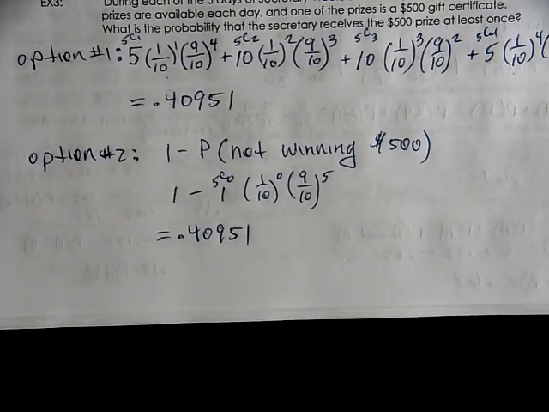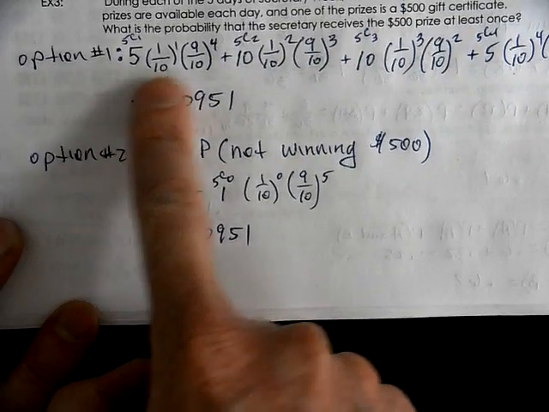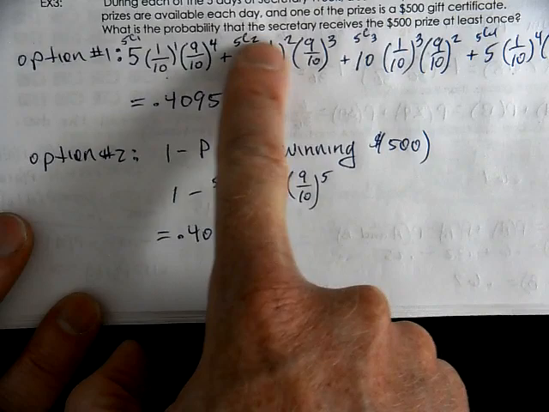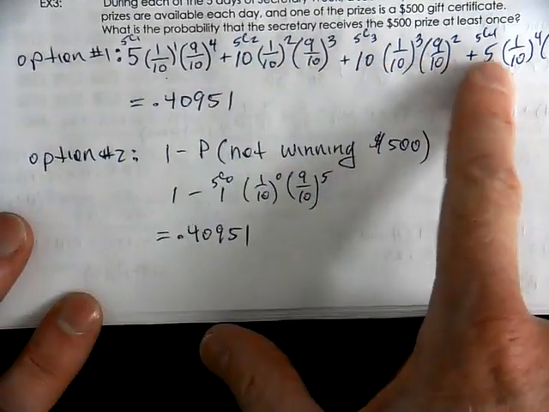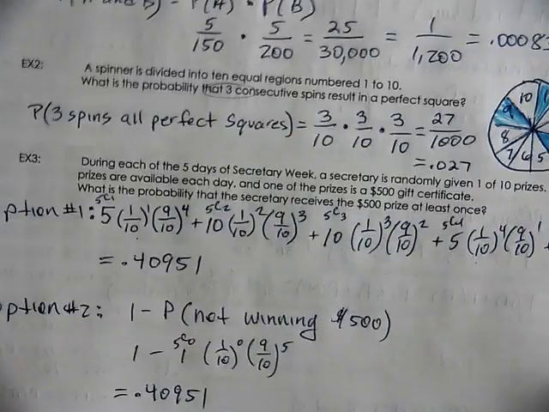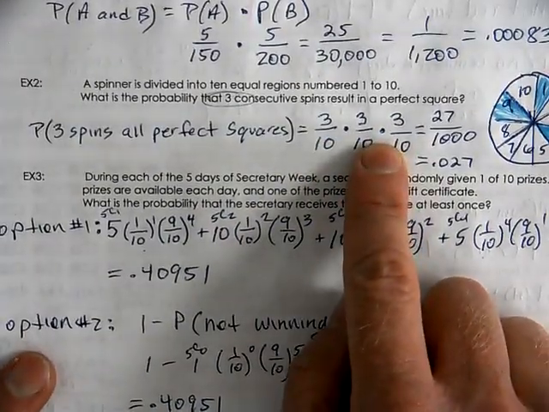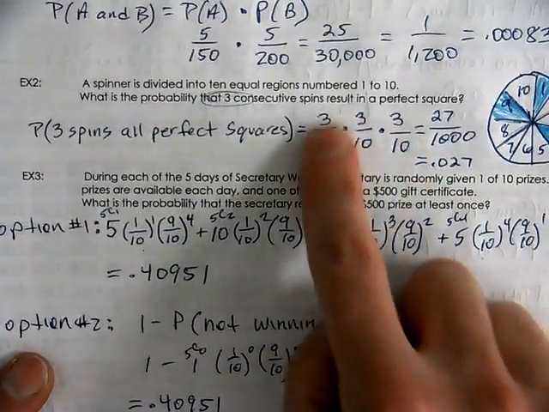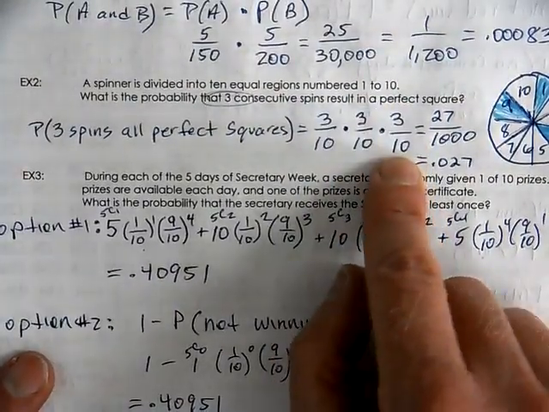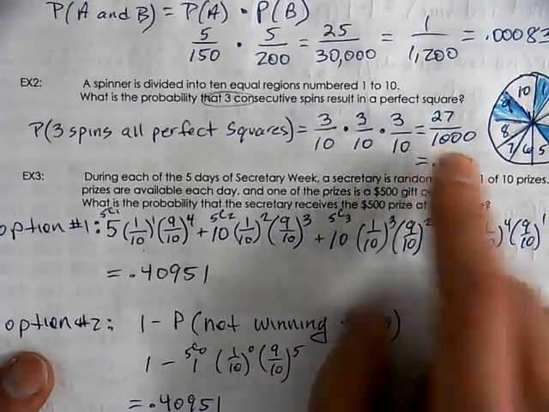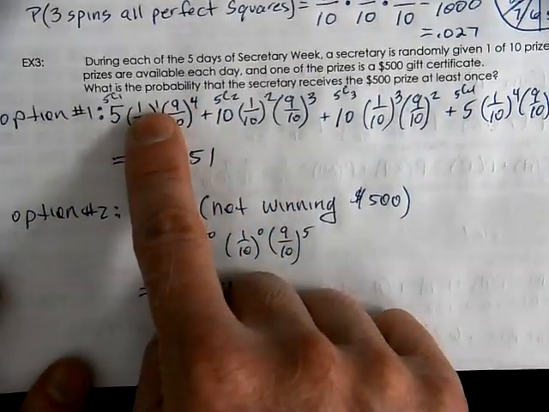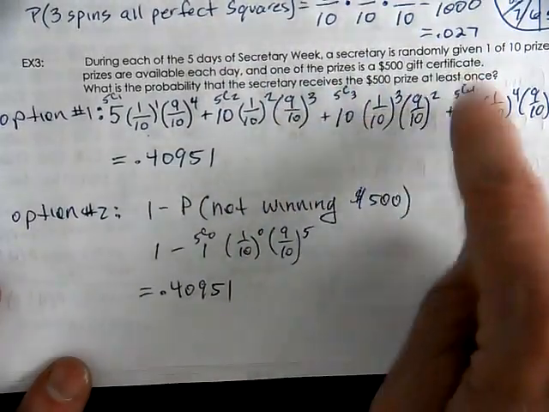So when you start to think about story problems in your head and what's the probability of this or that, a lot of times you have to worry about these 5C2 situations that go along with every calculation. That complicates it. They're not always so simple and clean. We don't have combinations with this because there's just 3 out of 10, 3 out of 10, 3 out of 10, and we multiply them together. This was the or question. We were going to win it once, twice, 3 times, 4 times, or 5 times.